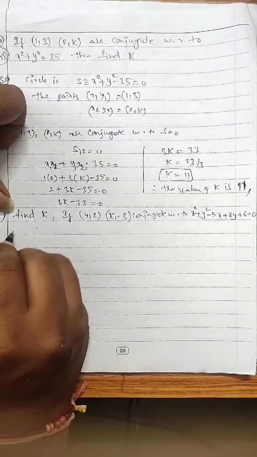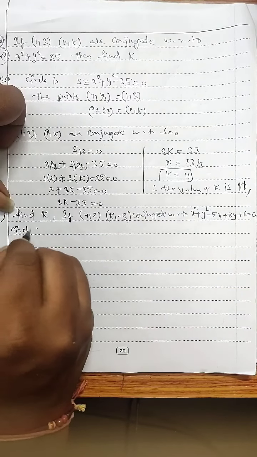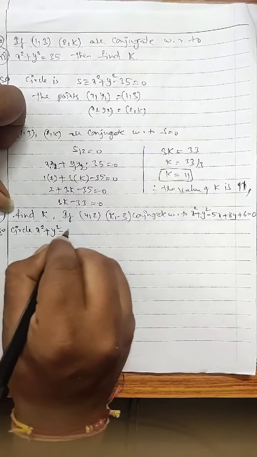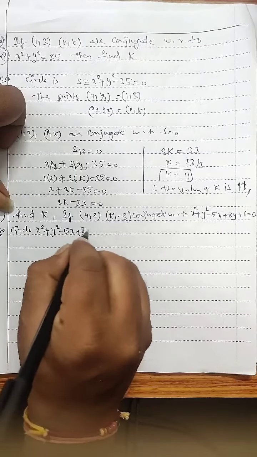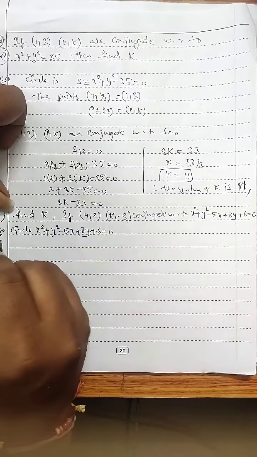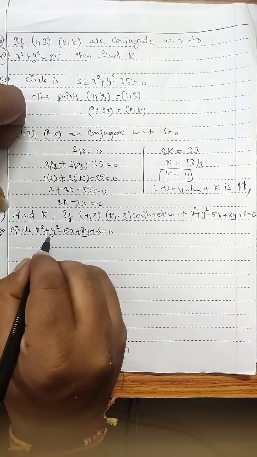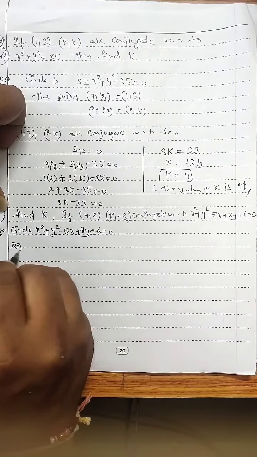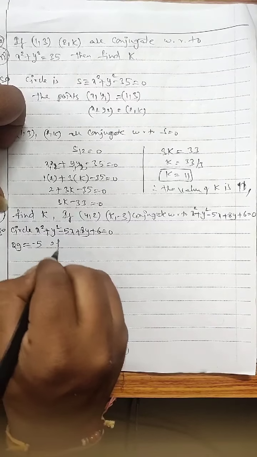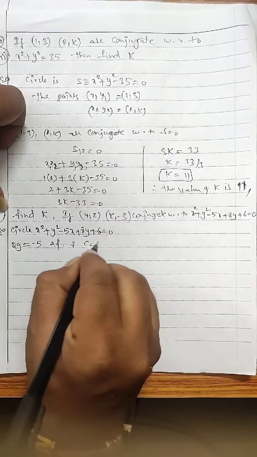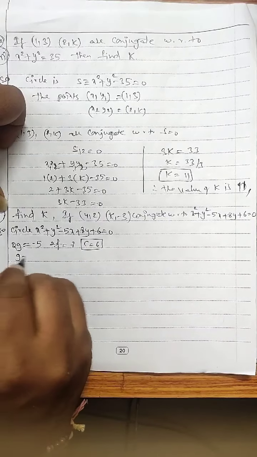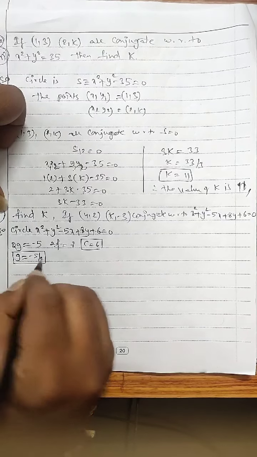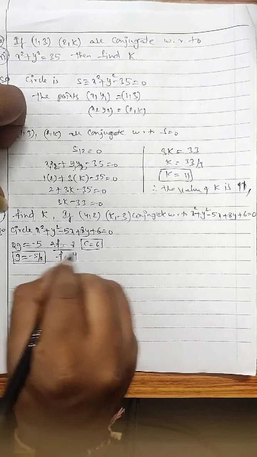So take that the given circle is x square plus y square minus 5x plus 8y plus 6 is equal to 0. If you observe, it is in the form of x square plus y square plus 2gx plus 2fy plus c is equal to 0. If you compare them, we get 2g is equal to -5, then 2f is equal to 8 and then c is equal to 6. So from this, g is equal to -5/2, then f is equal to 4.